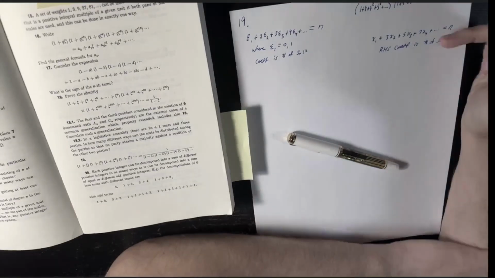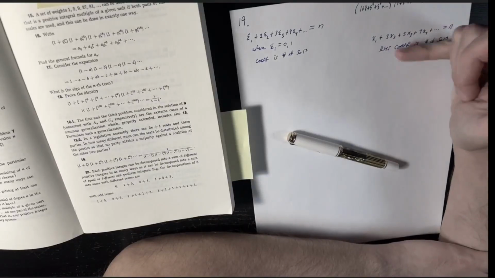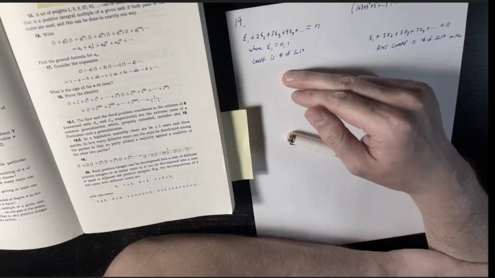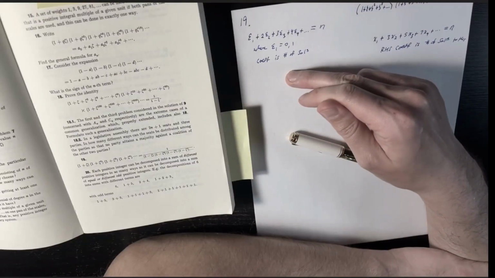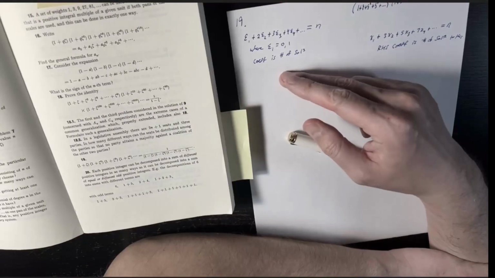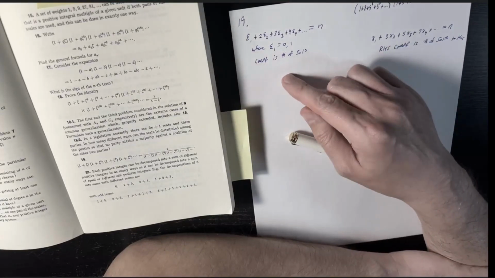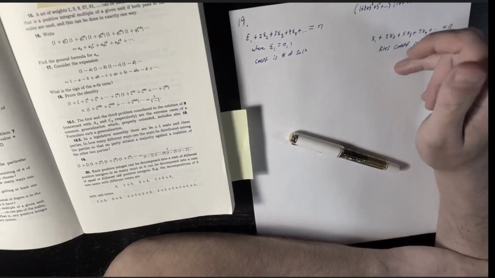So this one came about from the making change example, and this one came about from arrangements. This one's more like a permutation. This one's not.